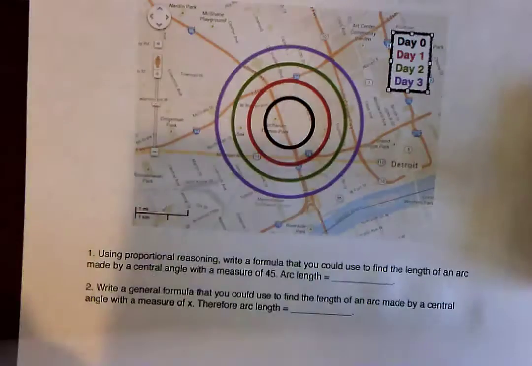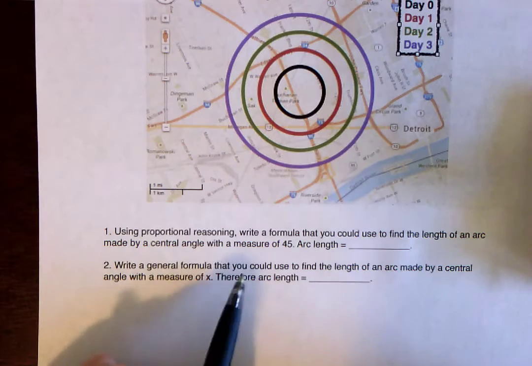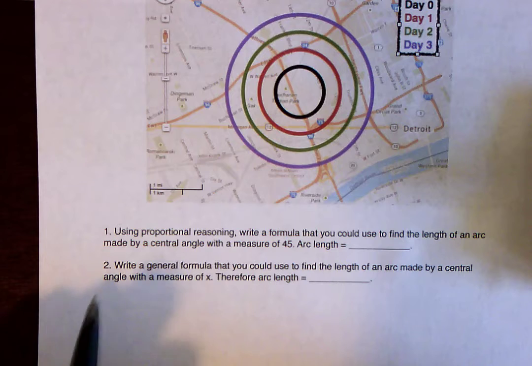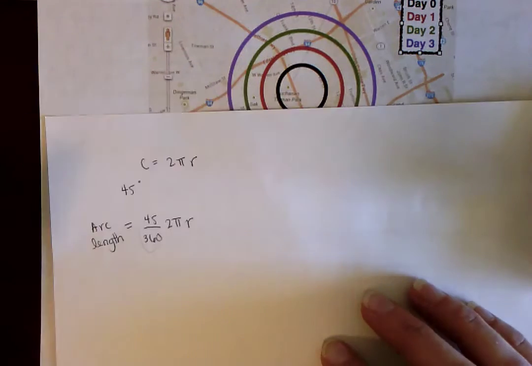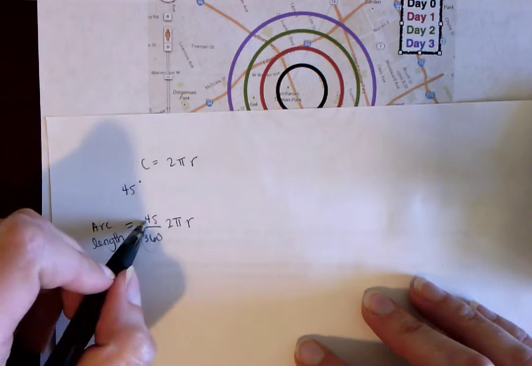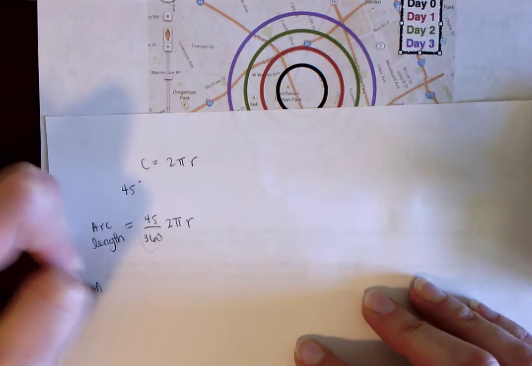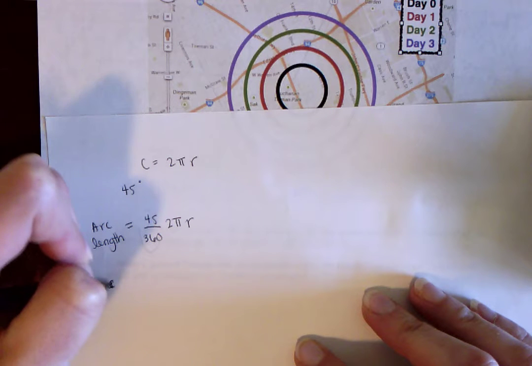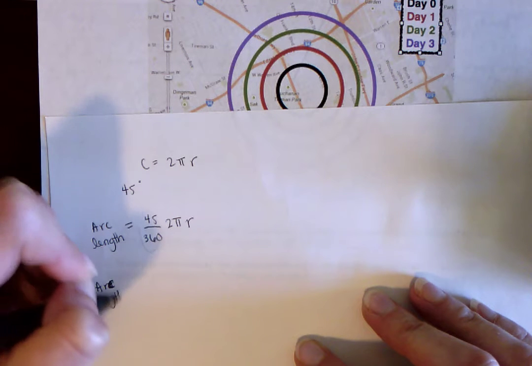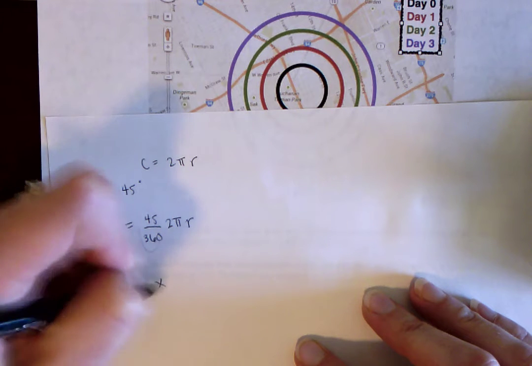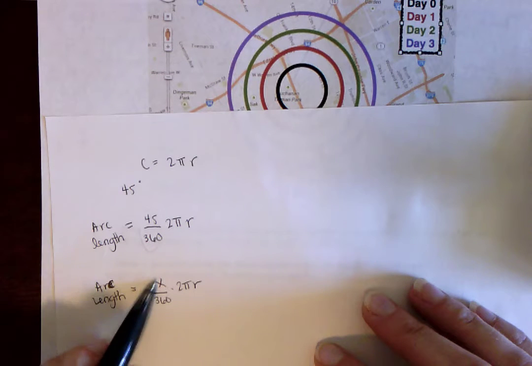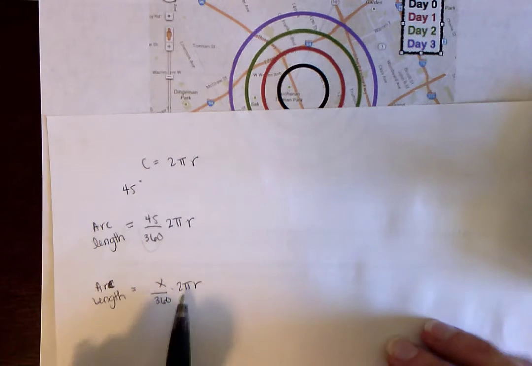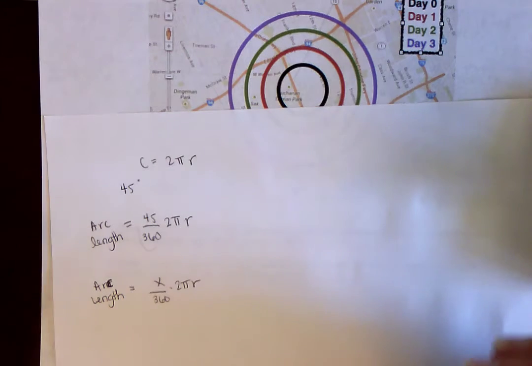So then the next question is, write a general formula that you could use to find the length of an arc made by a central angle with a measure of x, so any angle. So then on that blank, instead of 45, we're going to use x. So in general, arc length is x over 360 times 2 pi r, meaning it's a fraction of the circle. And again, it's a fraction of the circumference of the circle. So that's the first part.